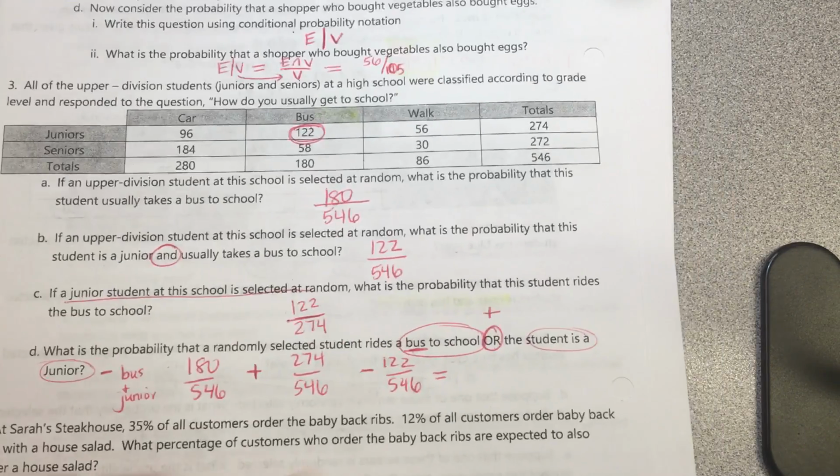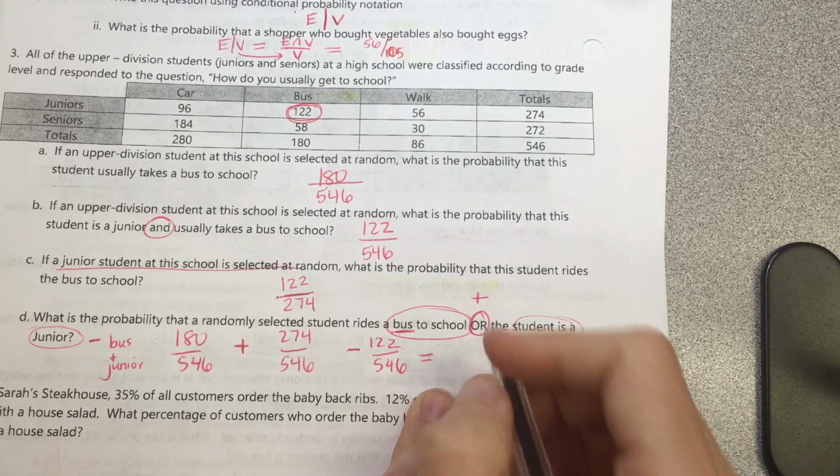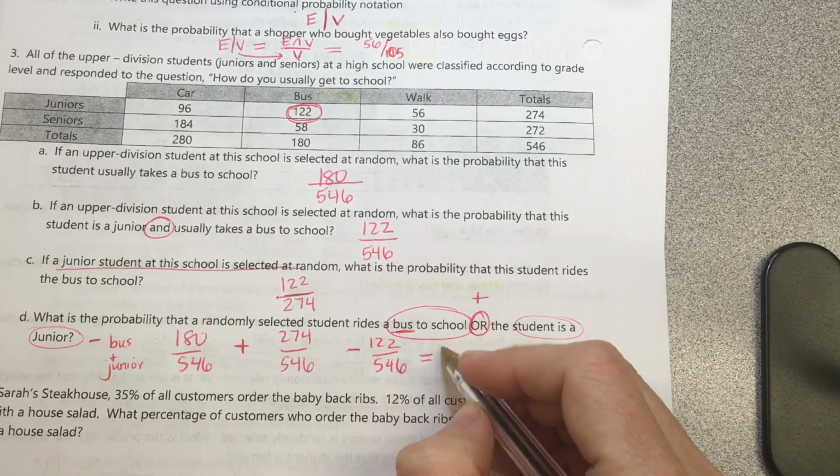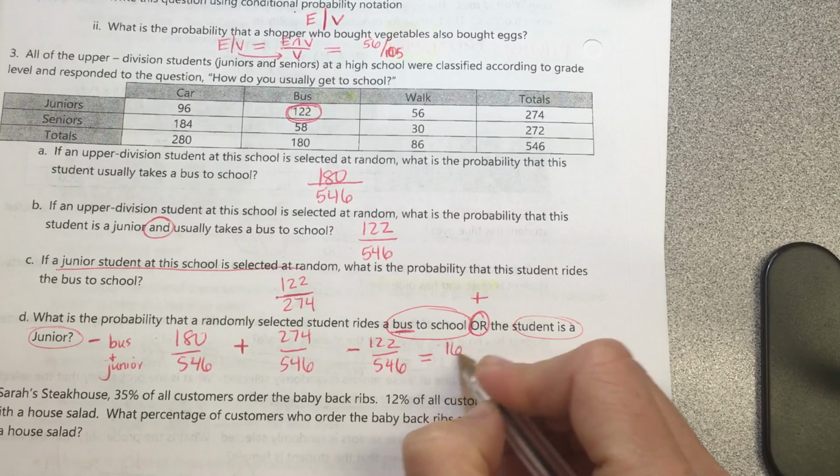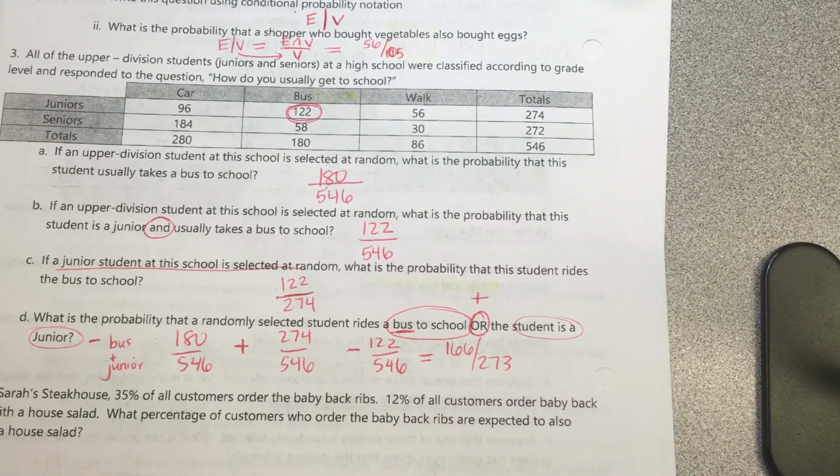Okay. All right, anybody? Oh, what's the answer? Yeah, 166 over 273. Like that? Yeah.